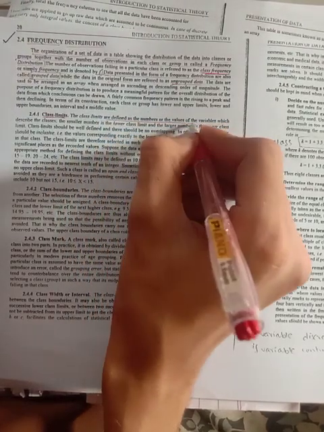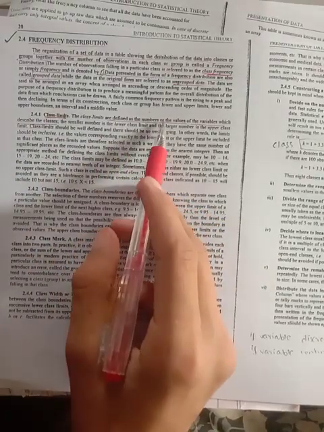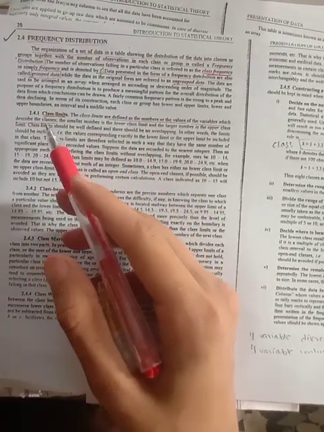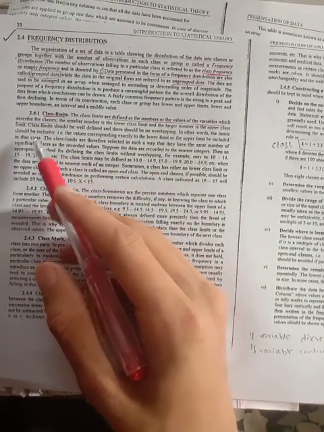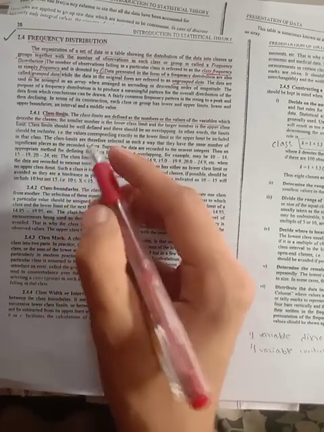The values of the variable which describe the classes. The smaller number is the lower class limit and the larger number is called the upper class limit.